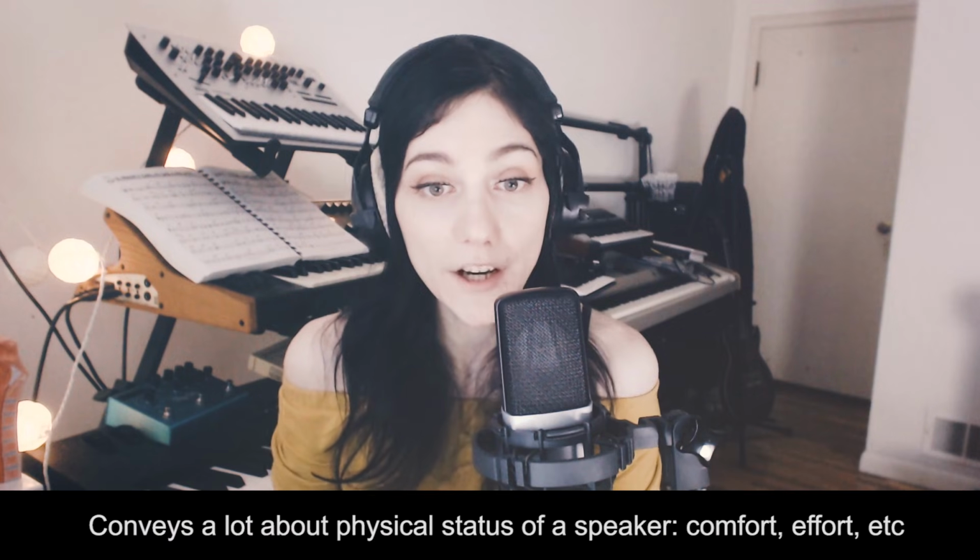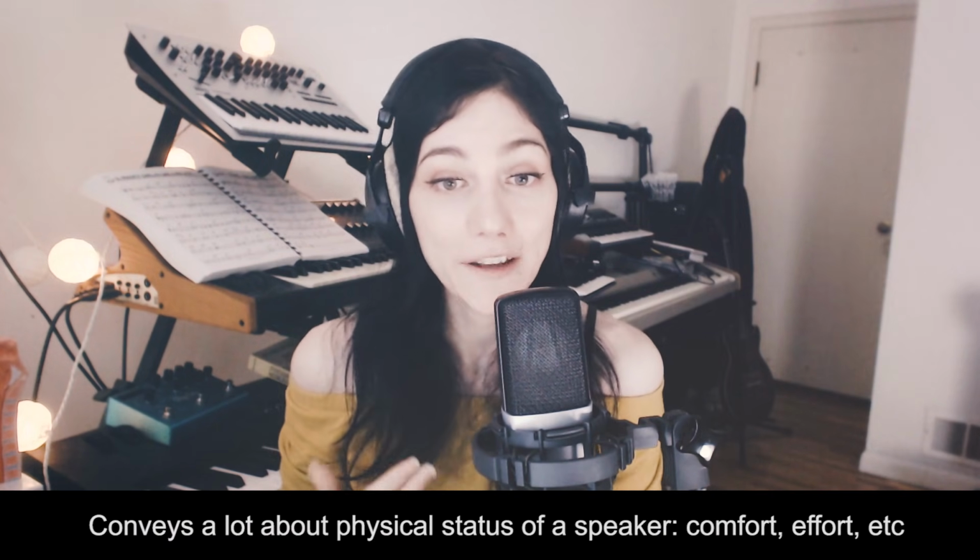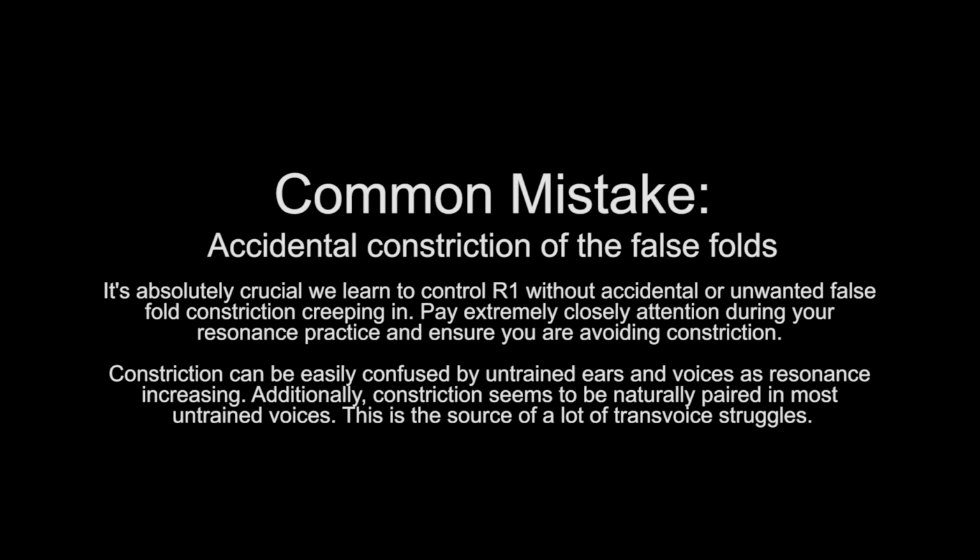So why is it valuable to understand these false folds? Well, they actually convey a lot about the status of you as a speaker, how comfortable you are, how tense you are, how in pain you are. And one of the most common mistakes in voice feminization or voice alteration is the accidental constriction of the false vocal folds. It's often uncomfortable to maintain, it can cause vocal fold irritation, and it can cause vocal fatigue. It signals to the listener that you are applying effort. So if you have that false fold constriction in your voice, it's telling someone that you're exerting yourself, you're straining, you're applying labor.